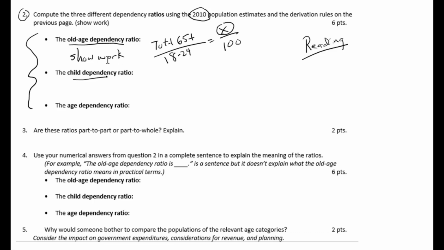This one is the child dependency ratio, which would be 0 to 18 or 0 to 17. I don't know what it says there. Divided by the working age population, 18 to 64. Again, scale it over 100.